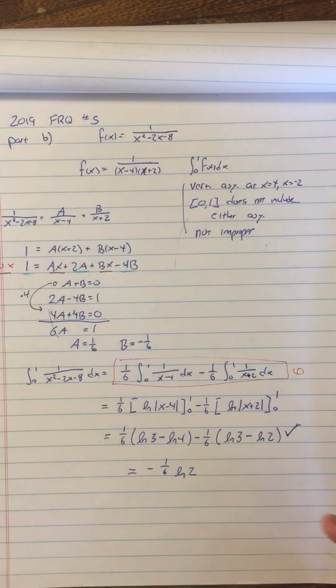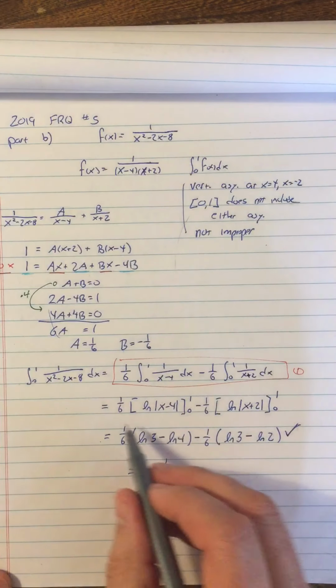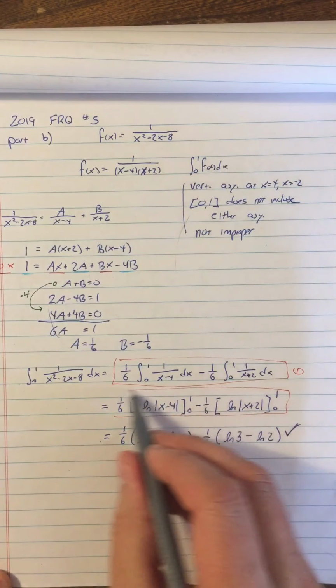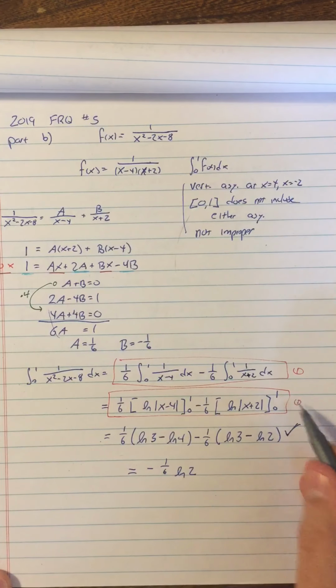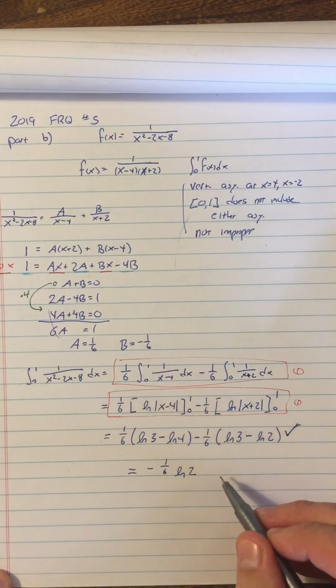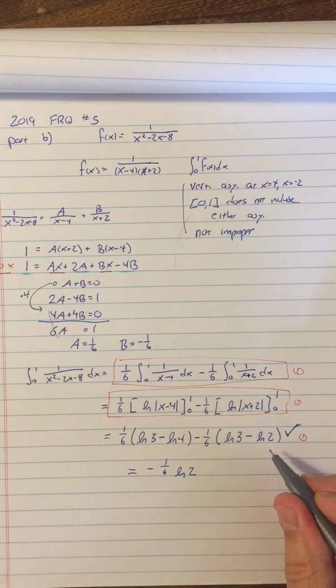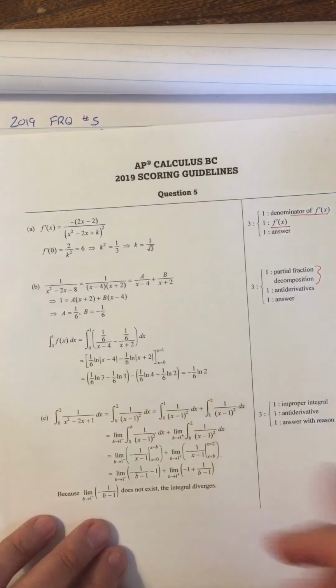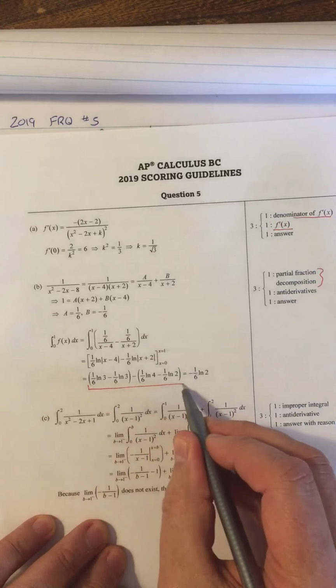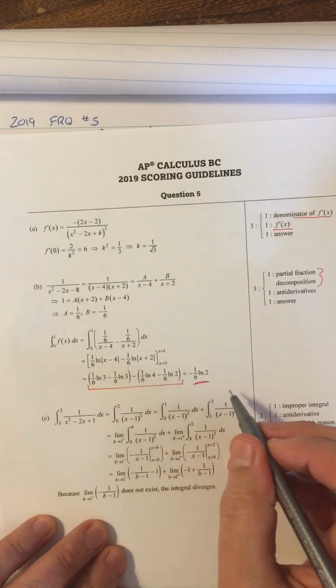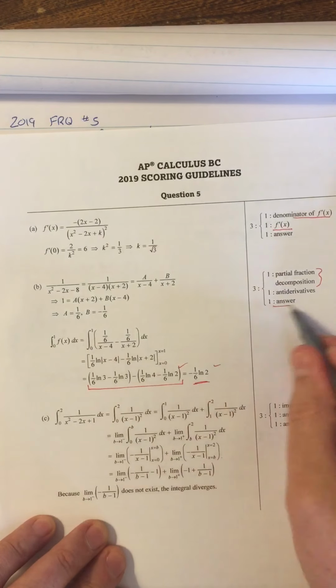Then it's 1 point for the antiderivatives. So that means I have to have this line right, everything right on that line. That's 1 point. And then everything here doesn't matter as long as I get the answer, which is 1 point. So for the answer, I can have this big, long expression, or I can just take this. Either way, I get that 1 point for the answer.